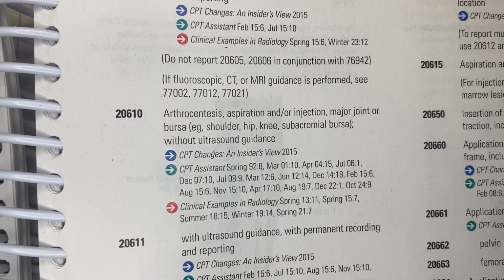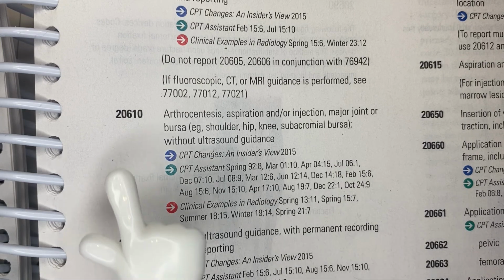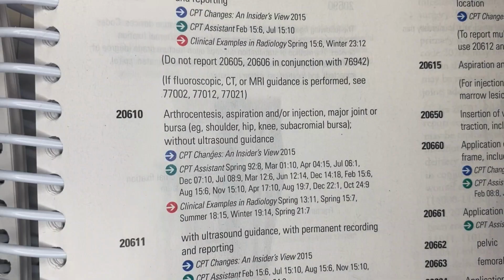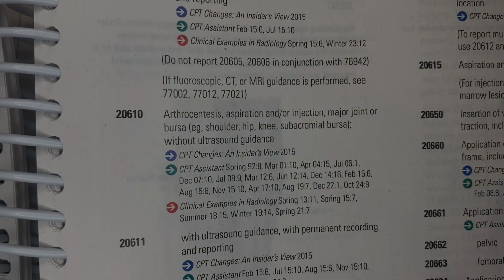So our injection procedure code is 20610. But remember, our diagnosis code said right knee. We need our procedure code to match the laterality of the diagnosis. So we're going to add the modifier RT for right side. The diagnosis and the procedure must speak the same language. So now our final code is 20610 with the modifier RT.